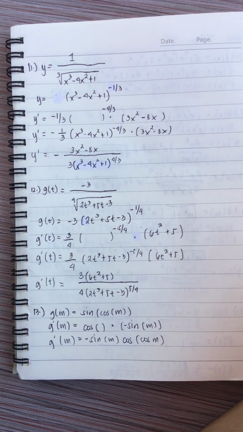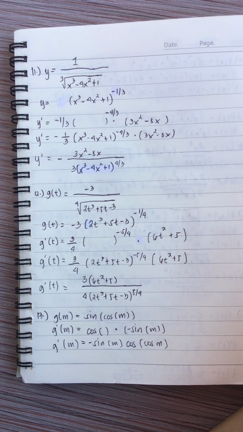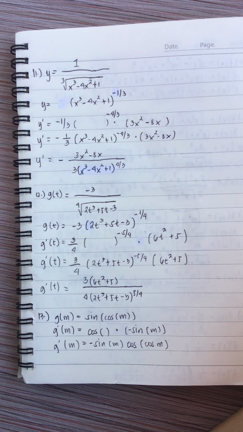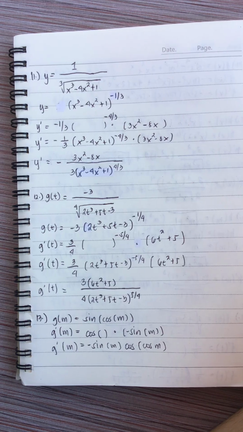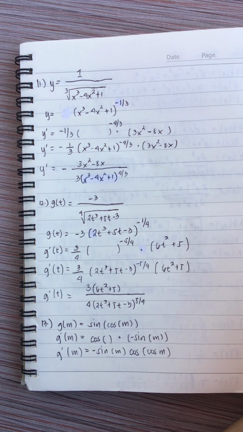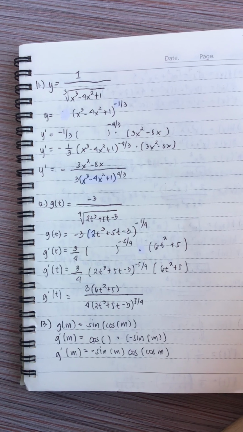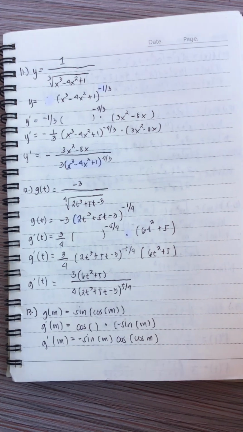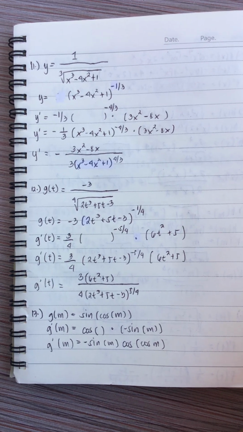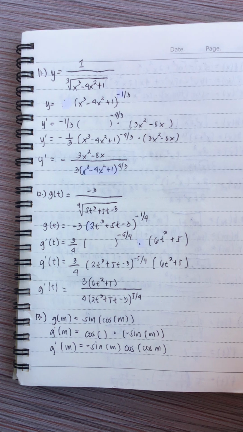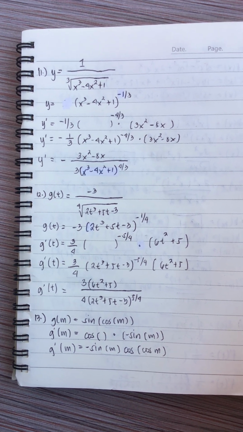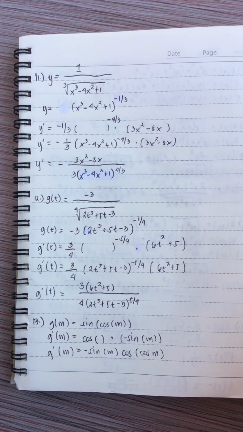So we can have 3 times the quantity of 6t squared plus 5 as our numerator with respect to 3/4, and then we can also put 4 times the quantity of 2t cubed plus 5t minus 3 to the power of 5/4 as our denominator. So therefore, our answer is 3 times the quantity of 6t squared plus 5 all over 4 times the quantity of 2t cubed plus 5t minus 3 to the power of 5/4.